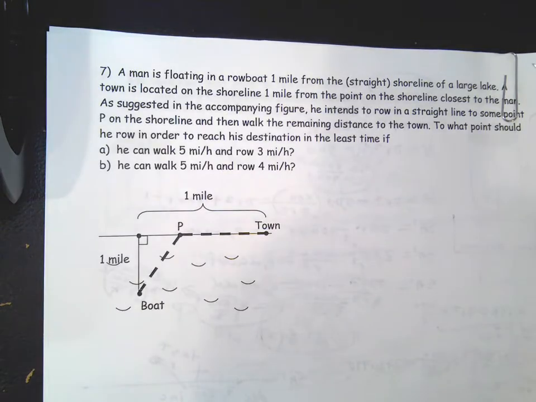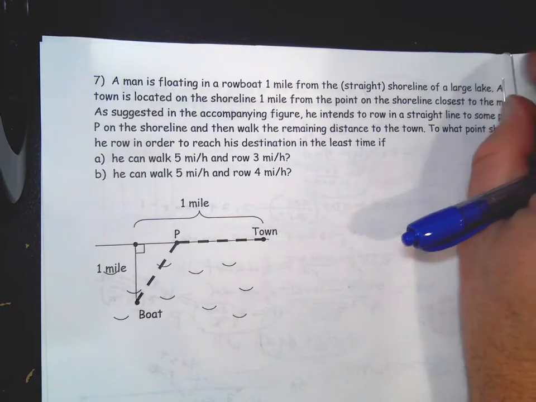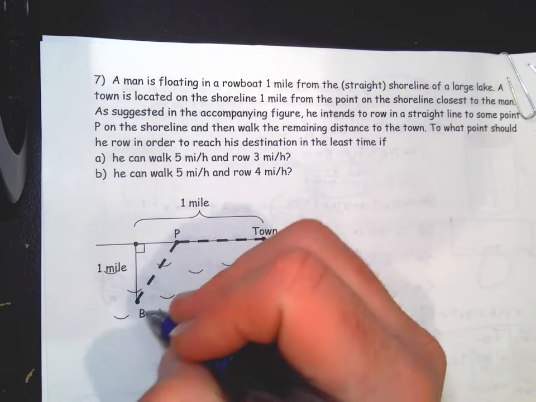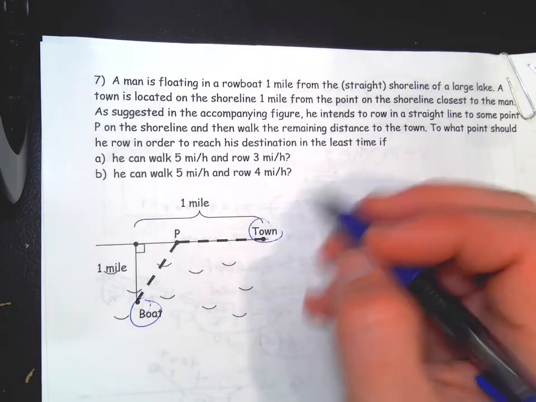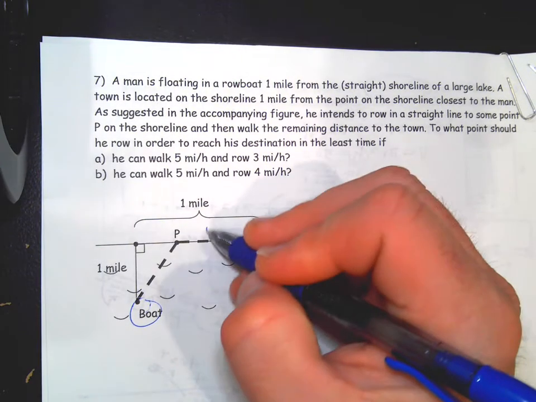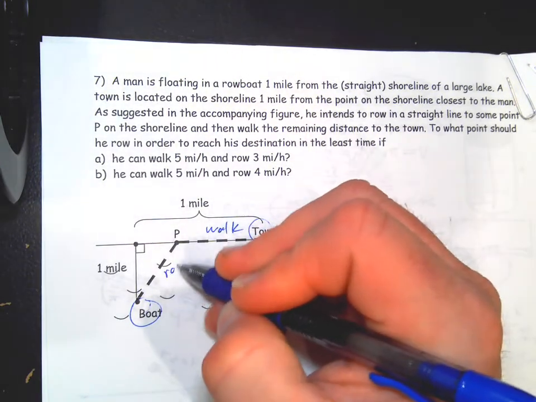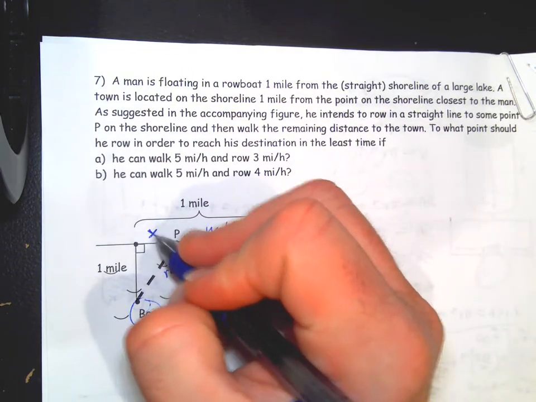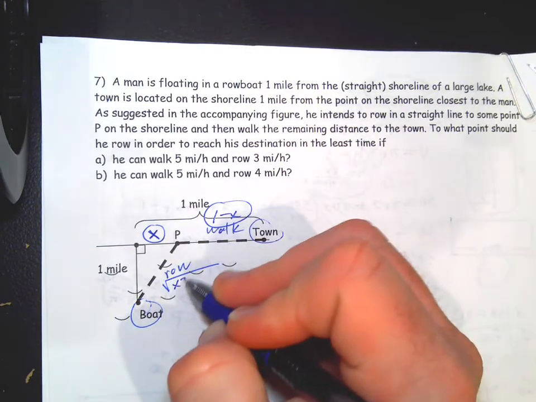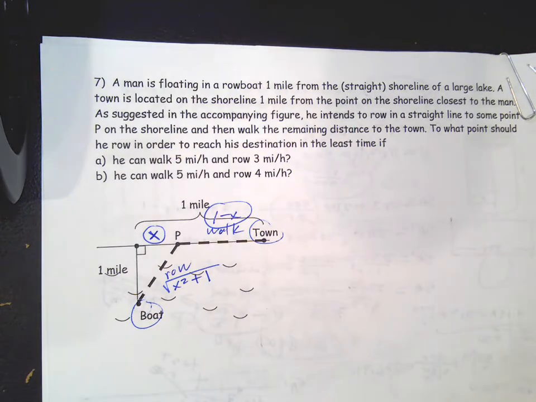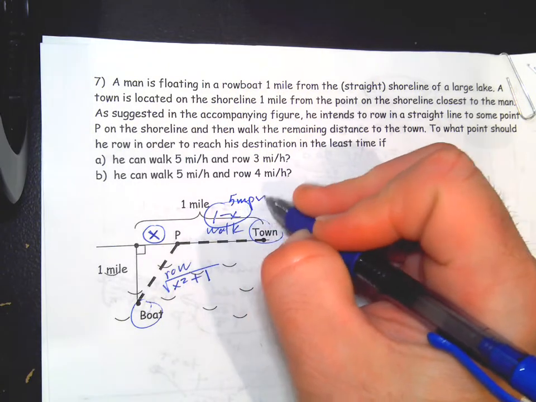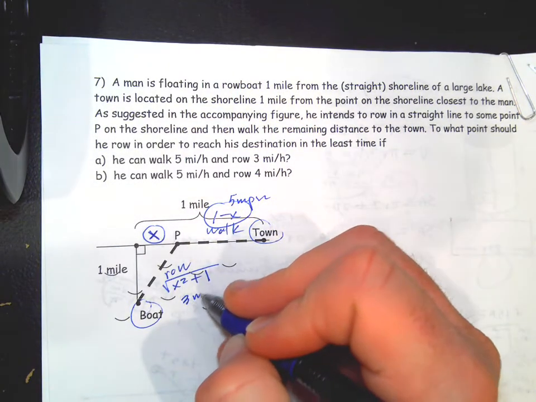A man floating in a rowboat 1 mile from the straight shoreline of a large lake. A town is located on the shoreline 1 mile from the point on the shoreline closest to the man. So here's the man. He wants to get to the town. He intends to row in a straight line to some point, and then walk the remaining distance. So he's going to row, then walk. This is the best place to put x, by the way. Put x there, because then this is just 1 minus x, and this is the square root of x squared plus 1. So that's the best place to put a variable. It says he can walk 5 miles per hour, and he can row 3 miles per hour.